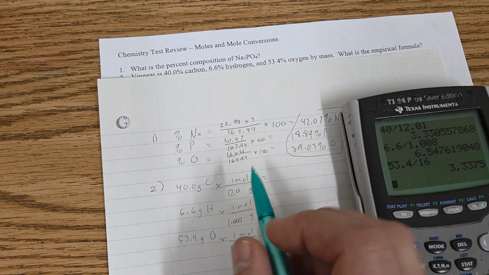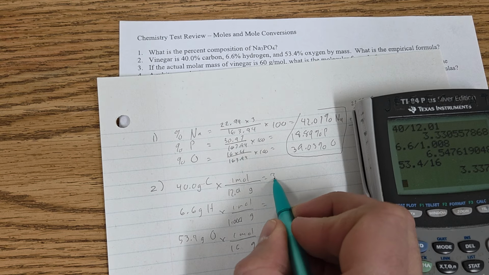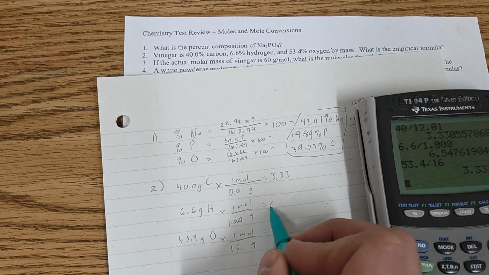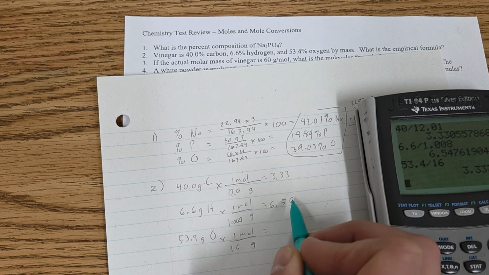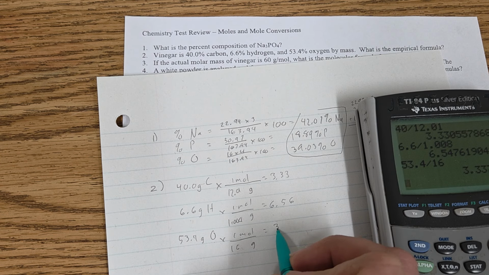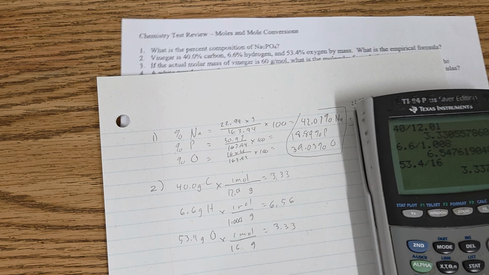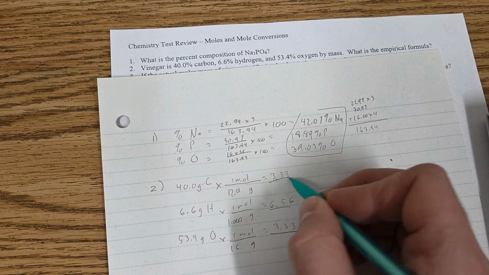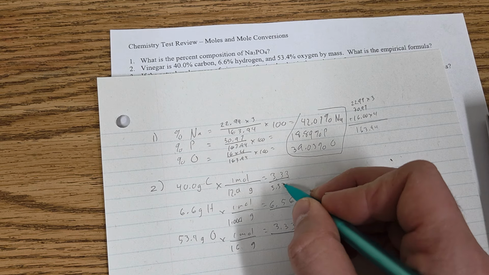And we get that we have 3.33 moles of carbon, 6.56 moles of hydrogen, and 3.33 moles of oxygen. The next step is to divide by whichever one of these numbers is the smallest, which is 3.33.